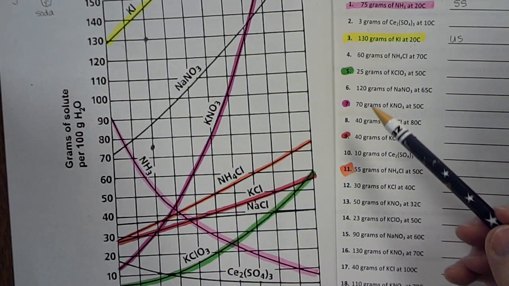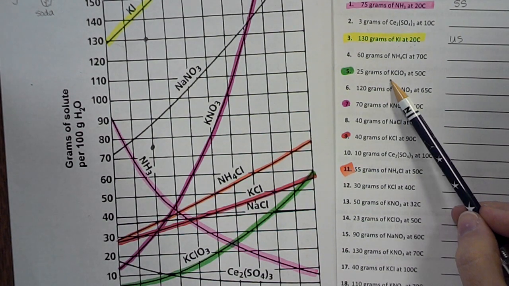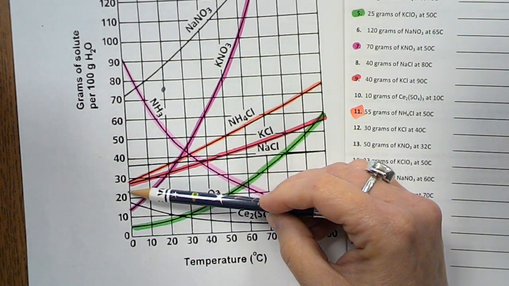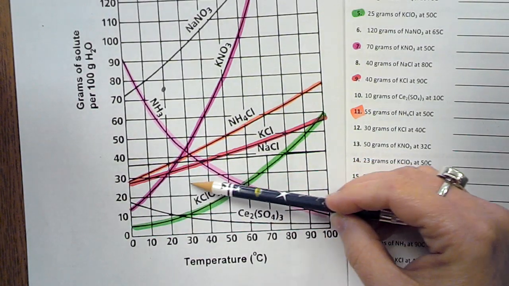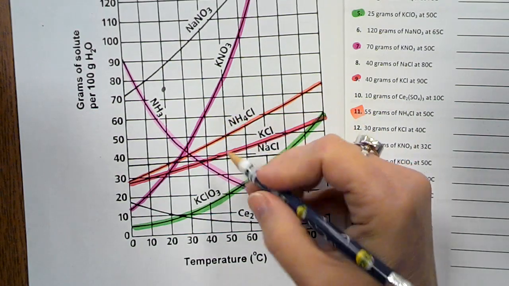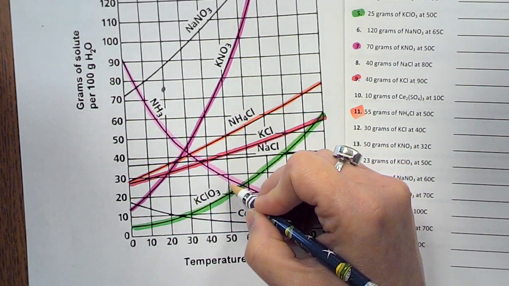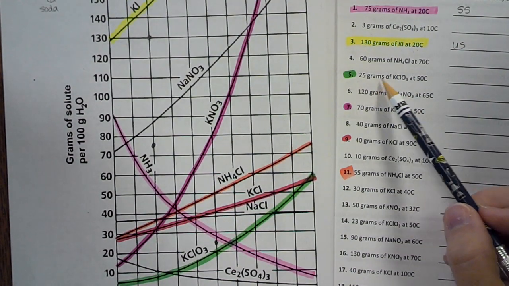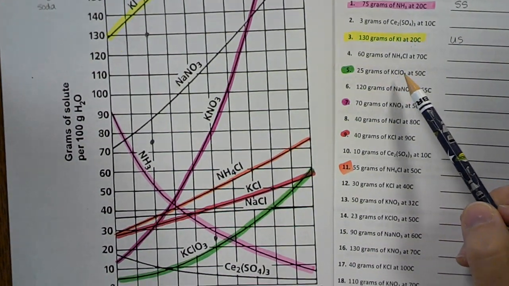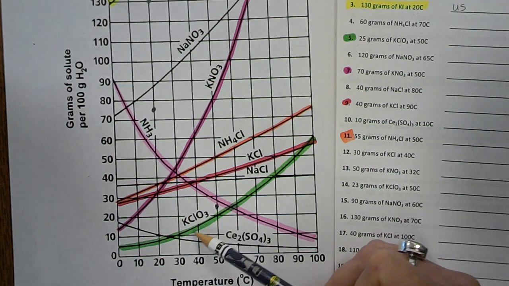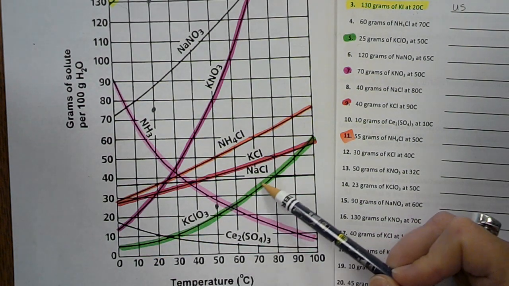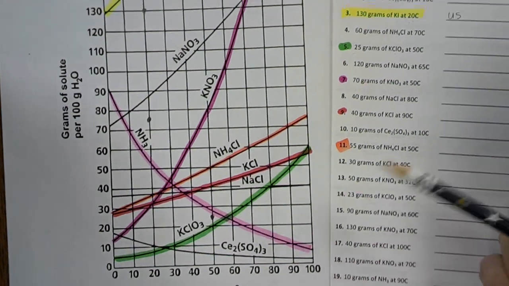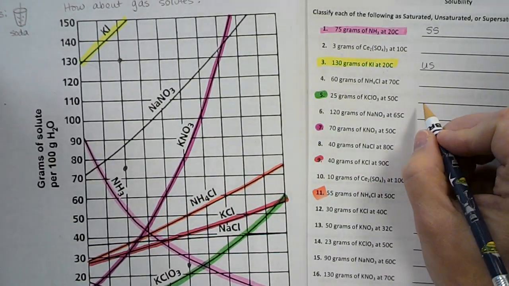Let's look at another one. 25 grams of potassium chlorate at 50 C. So 25 grams is here. 50 degrees C is over here. So my point is right here. I want to look at how that compares with potassium chlorate. Well, here's my potassium chlorate curve. It's in green. It looks to me like it's above the curve. So since it's above, it's supersaturated.